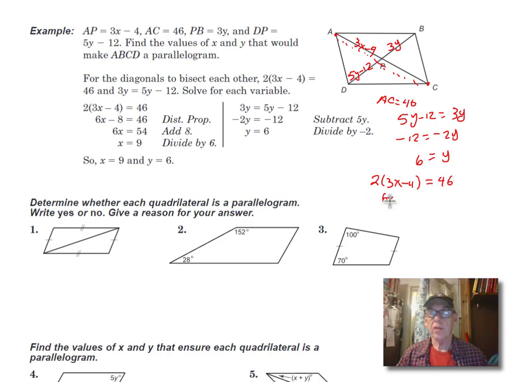So 6x, using the distributive property, 6x minus 8 equals 46. Add 8 to both sides. 6x is 52. And x is going to be 7.